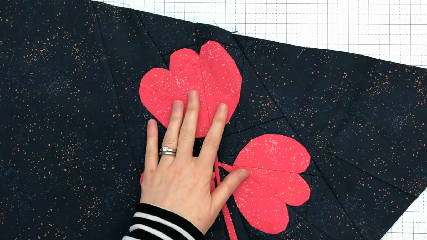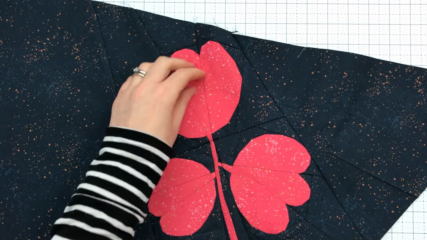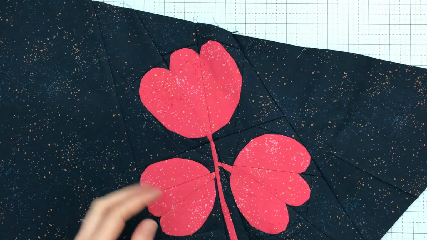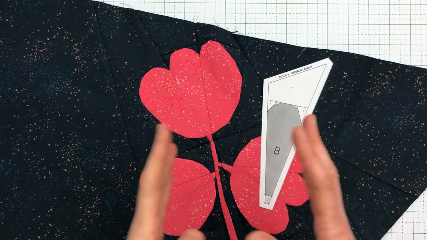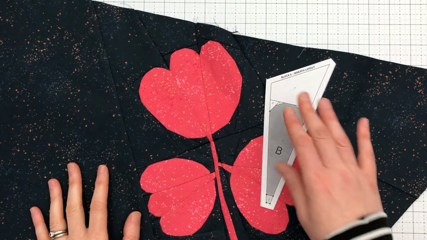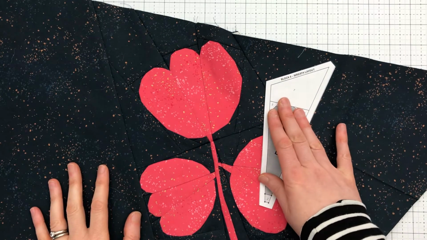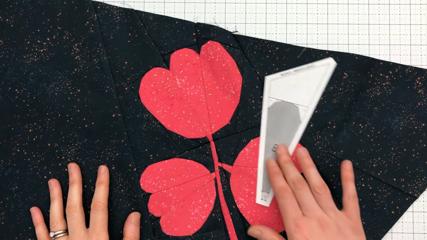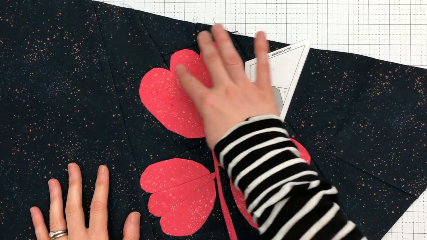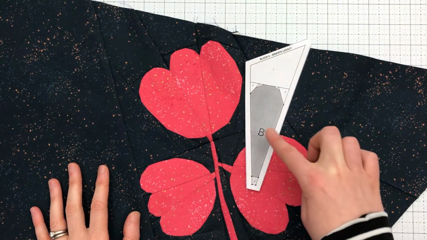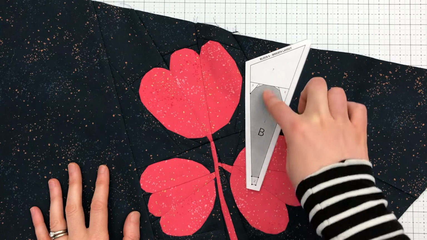If you're using the same fabric for the flower as you are the stem, like in my block here, there are some sections on paper pieces that you can combine. An example of this would be paper piece B here in the wreath option, or paper piece M in the grid option. If I wanted to use the same fabric for the flower as the stem, this section would be here.